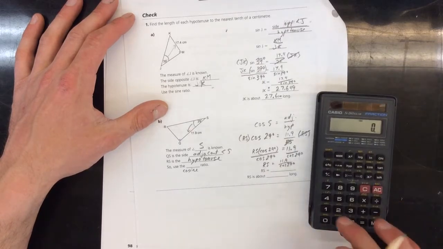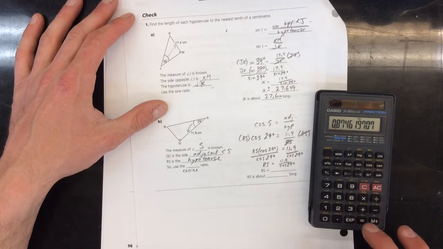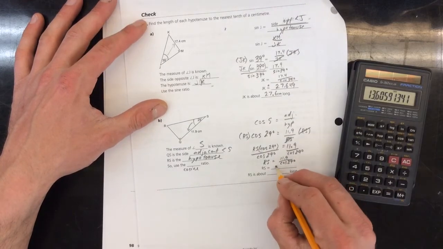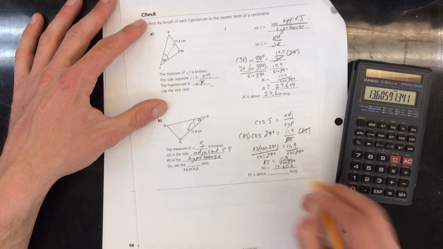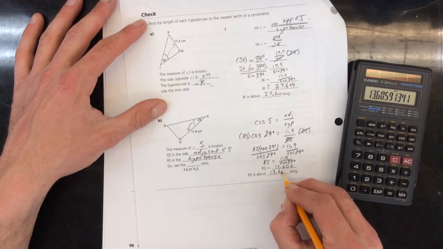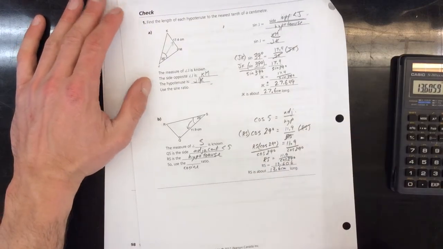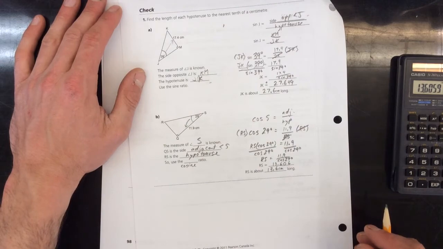So 11.9 divided by 29 cos equals 13.606, or to 1 decimal, 13.6 centimeters. And there we have it. I was able to find the hypotenuse given the adjacent side and one angle.